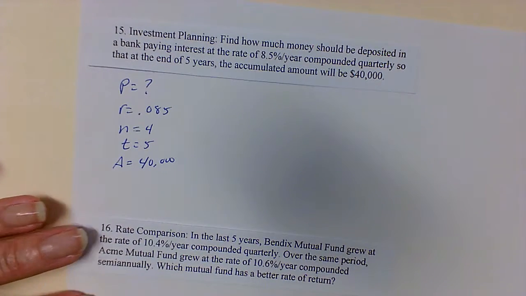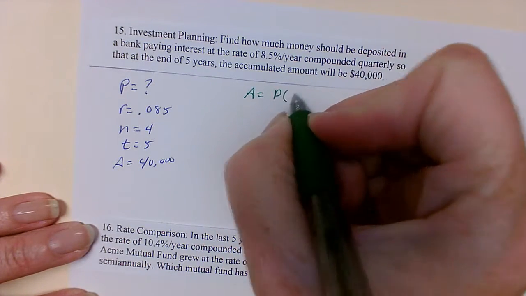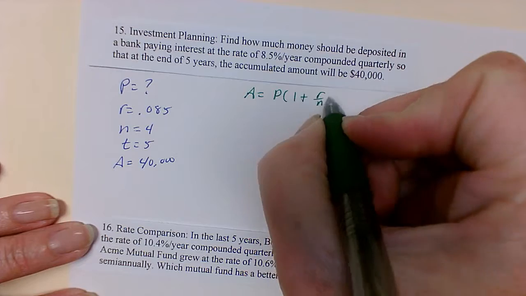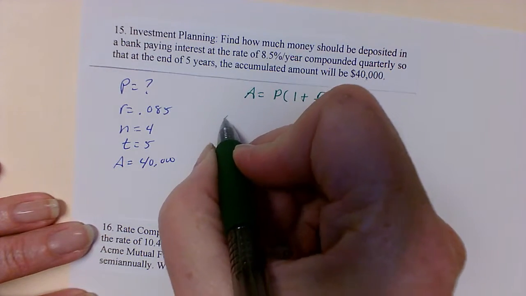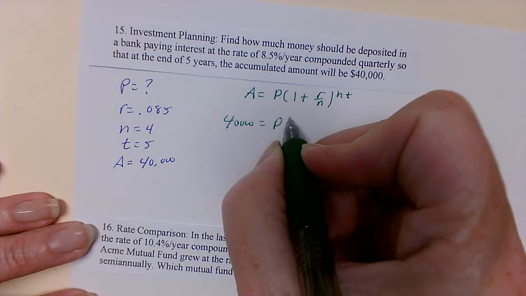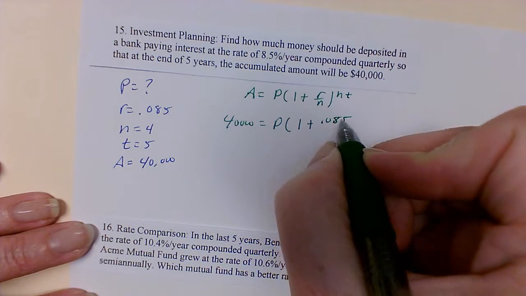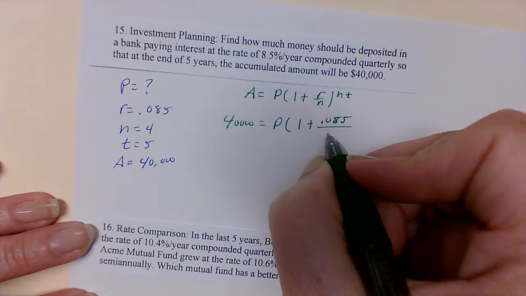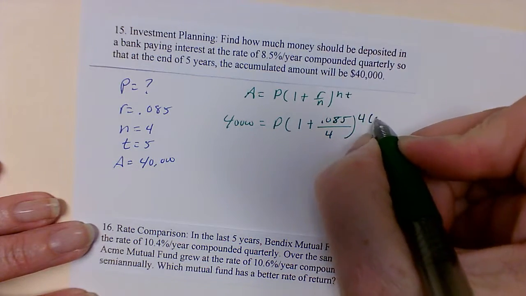All right, so we're back to the same formula. A equals P times 1 plus R over N raised to the NT. So our accumulated value of 40,000 equals P times 1 plus 0.085 divided by our N, which is 4, raised to our 4 times 5.